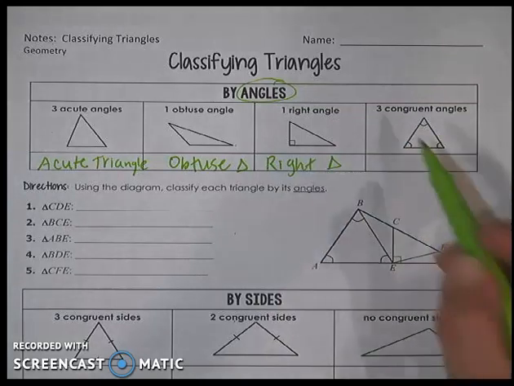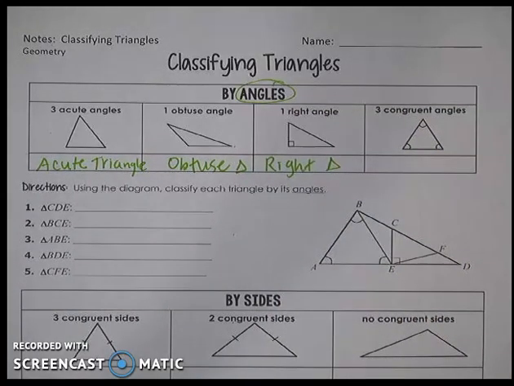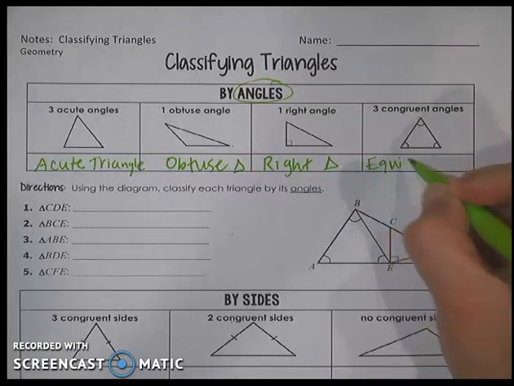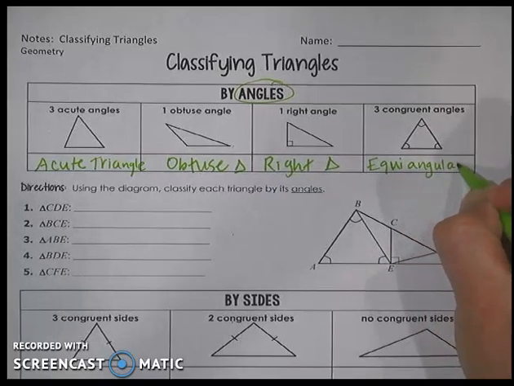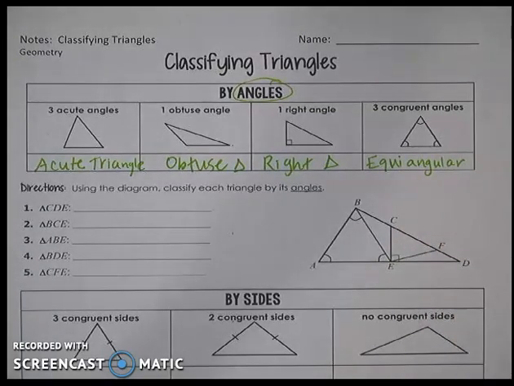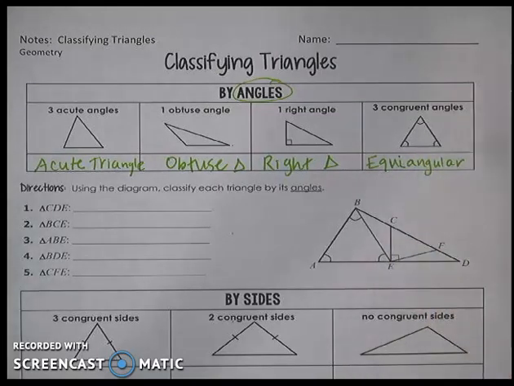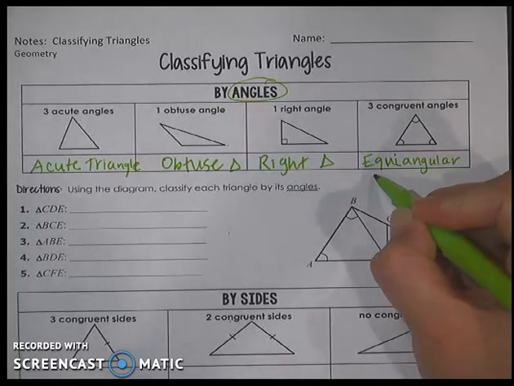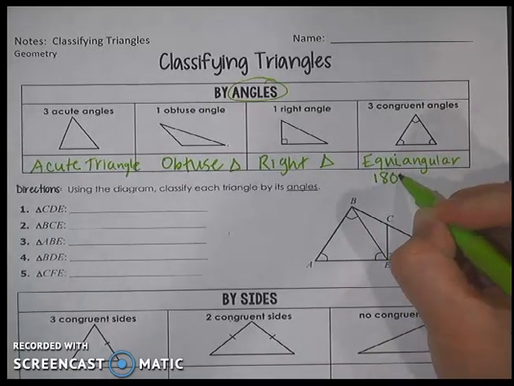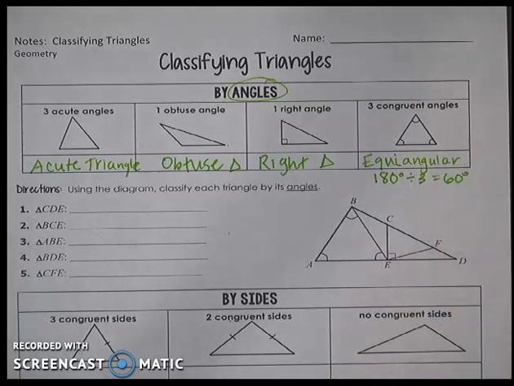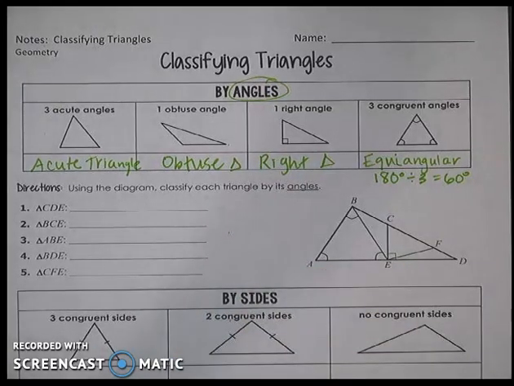And finally, if there are 3 congruent angles, if all 3 angles are the same, that means that it is an equiangular triangle. So all 3 are the same. And that should be together, that's all one word. If you recall from previous knowledge, all 3 angles in a triangle add to 180 degrees. So if you do 180 divided by 3, if every single angle in a triangle is 60 degrees, then it is equiangular. So we're going to go ahead and use the diagram to classify each triangle by its angles.